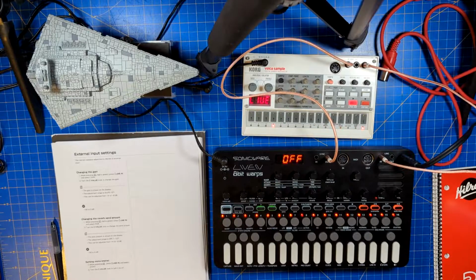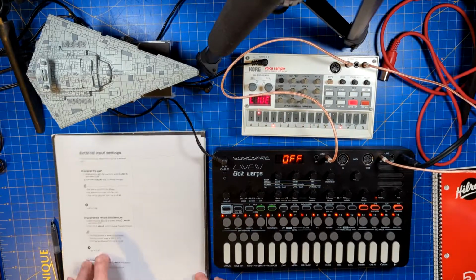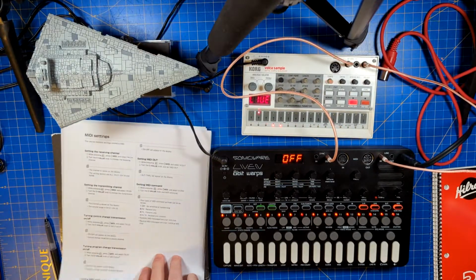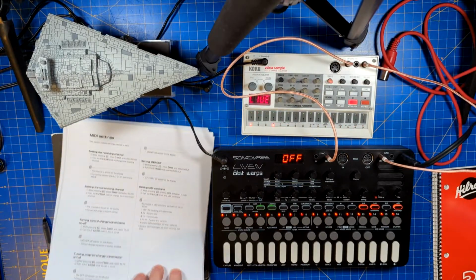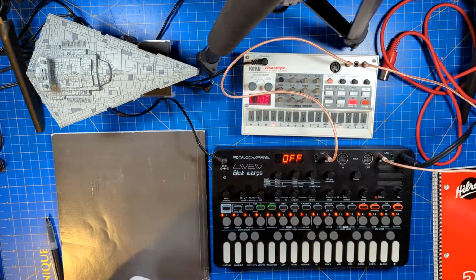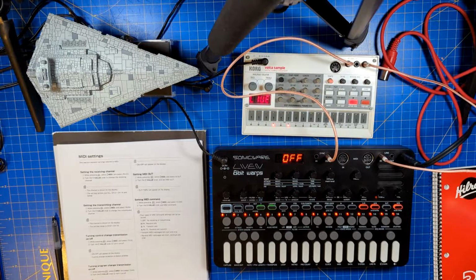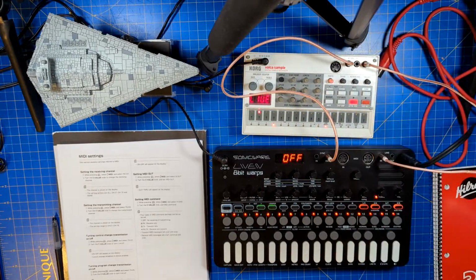Mono was off. Cool. And that's down here too, how to change that. You know, the MIDI settings, not terribly worried about it because there is no MIDI in, but let's just see. We can set the receiving channel. That's okay. This was working as it should be.